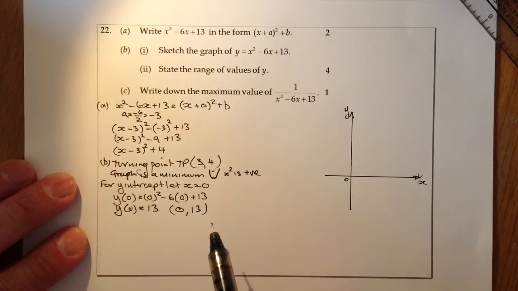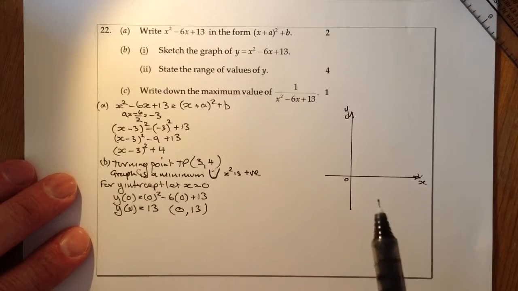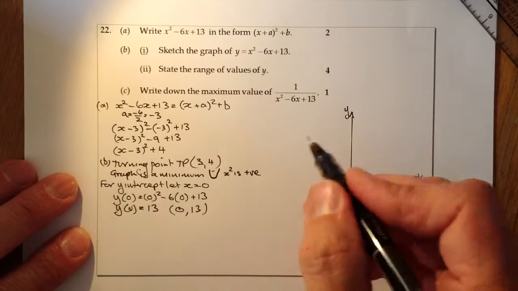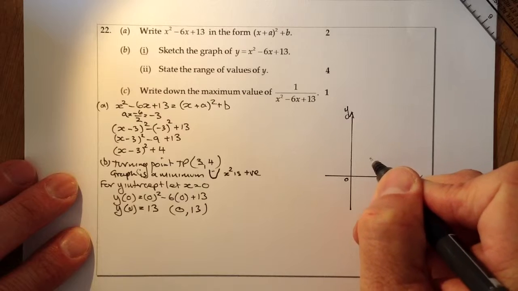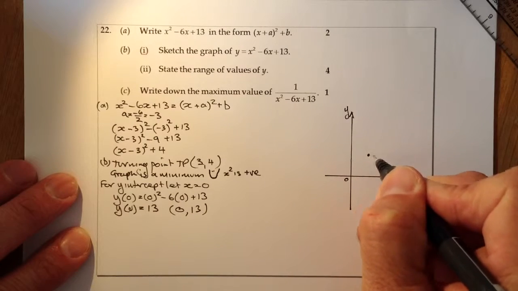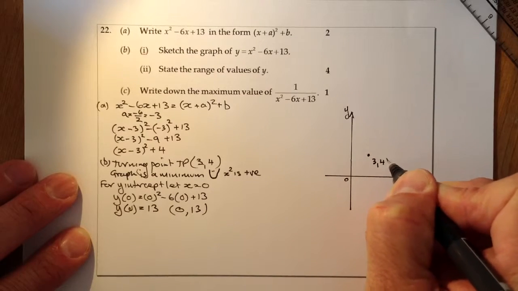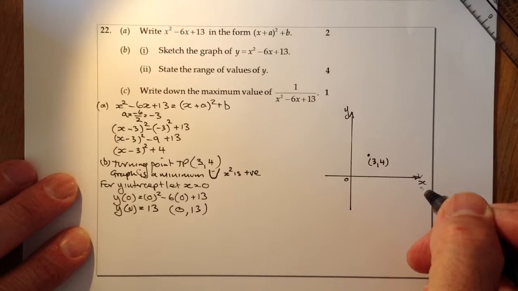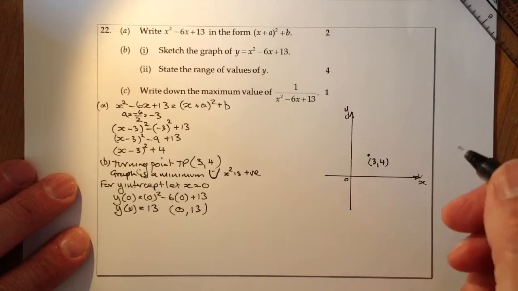Now usually what we would do is try and find out what the x-intercept is, okay? But I know that the graph's a minimum, so it's going to be that shape. It's actually turning at 3 along and 4 up, so it's turning at (3, 4). I'm not going to have any x-intercepts at all, so I'm just going to draw it from there.